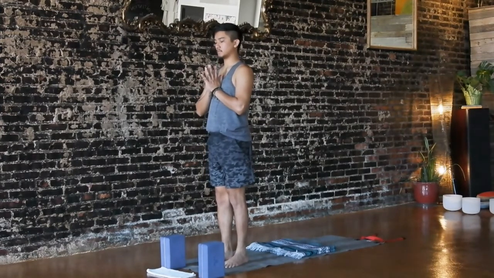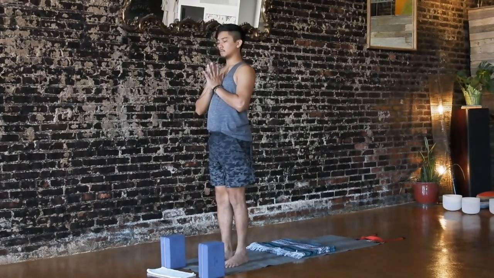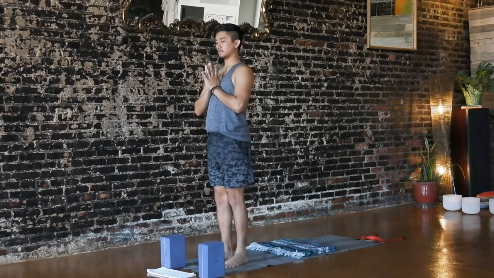Otherwise, from mountain pose, stand up tall. Like we started class, close your eyes and check in with the interior landscape of your body.